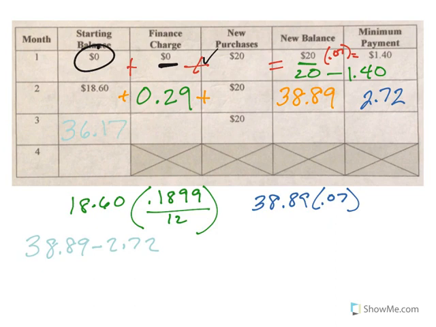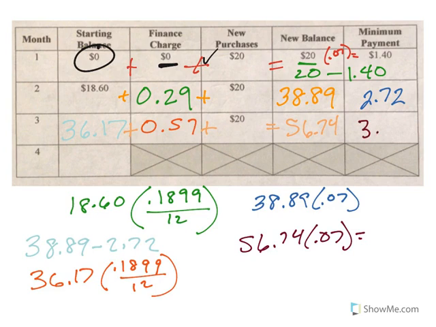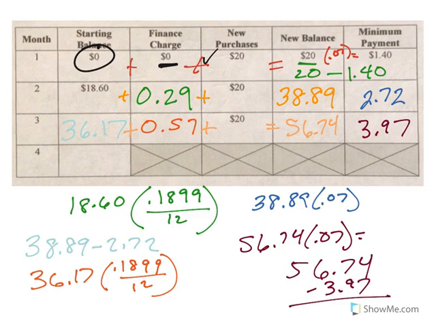My balance keeps going up. That means my finance charge is going to go up. So I take that $36.17 and I multiply by my 0.1899 divided by 12, and I get a finance charge of 57 cents. So when I add starting balance plus finance charge plus my new purchase, my new balance is $56.74. Well, $56.74 multiplied by that 7%, now I'm paying $3.97. So if I owed $56.74 and I paid $3.97, I now have a starting balance of $52.77.